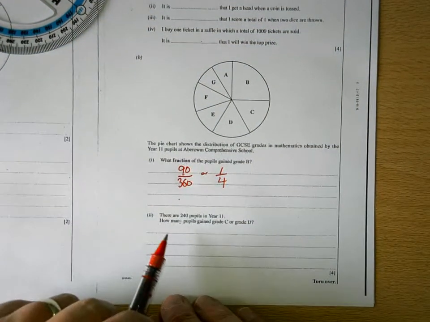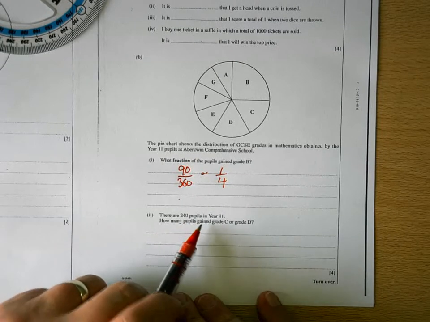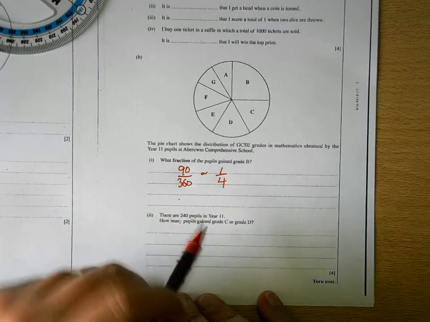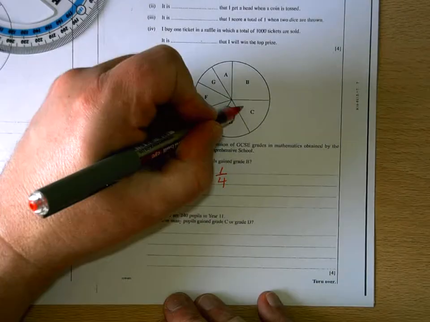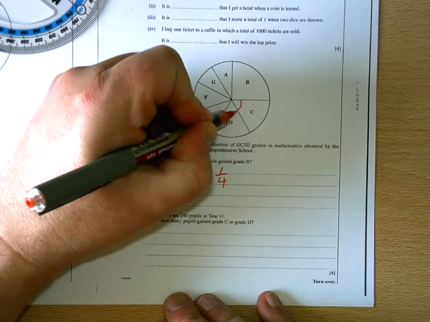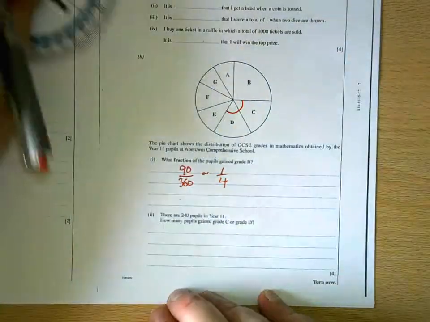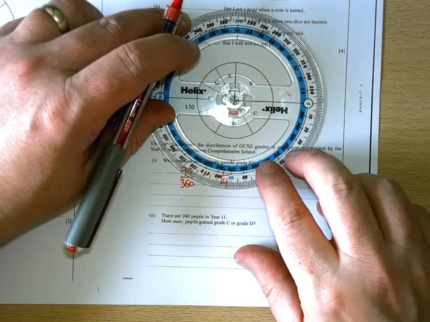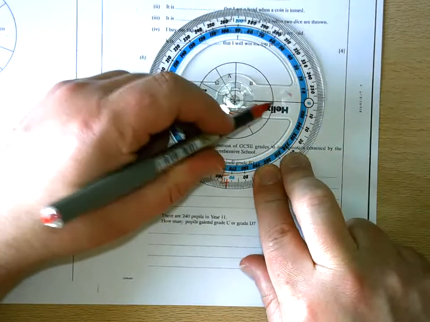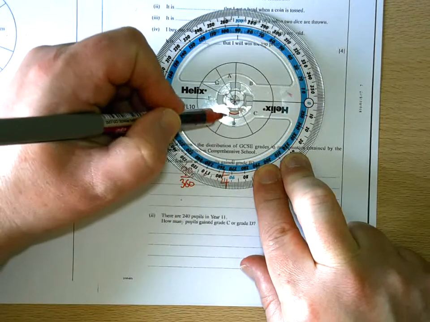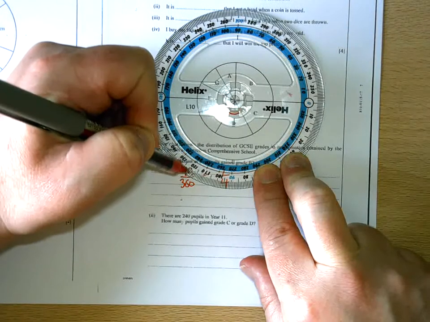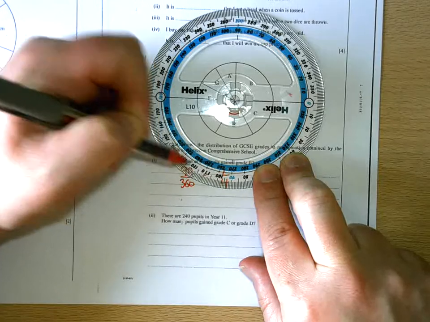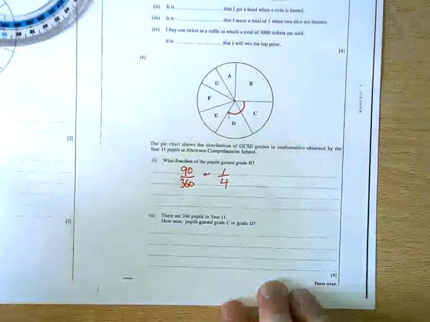For the second part, there are 240 pupils in Year 11. How many gained a grade C or a grade D? So there's the C and there's the D, so I need to work out what that angle there is. So again, line the 0 up with one side, and I'm interested in this angle here. It's not totally clear because of the size of the pie chart, but that is in fact going to be 120 degrees.